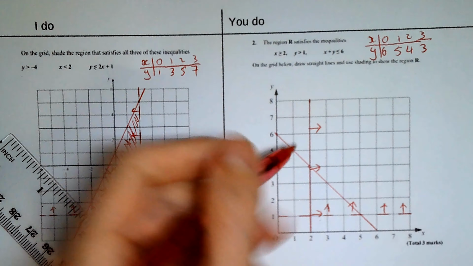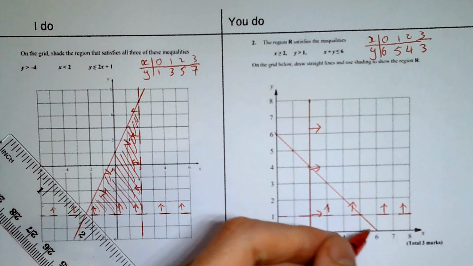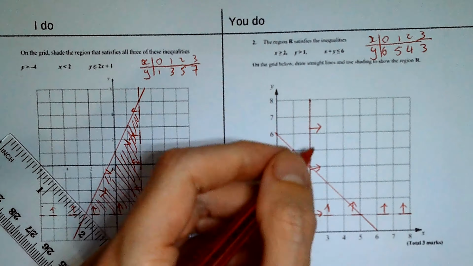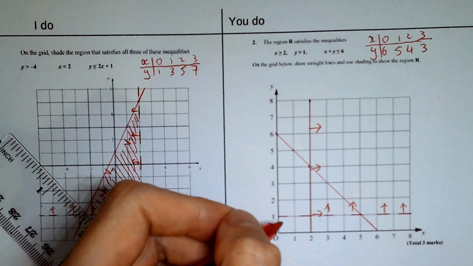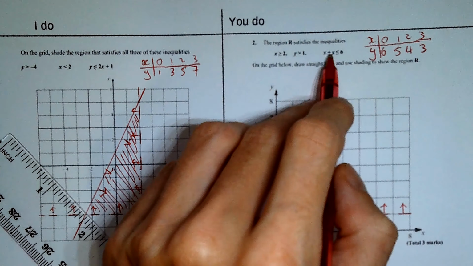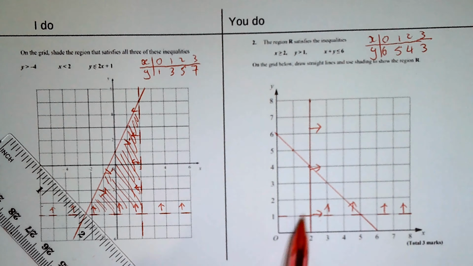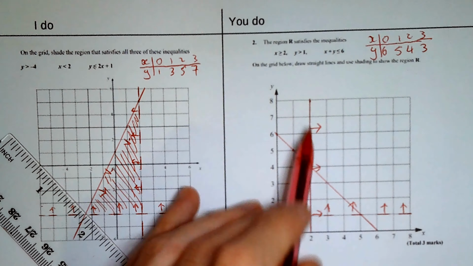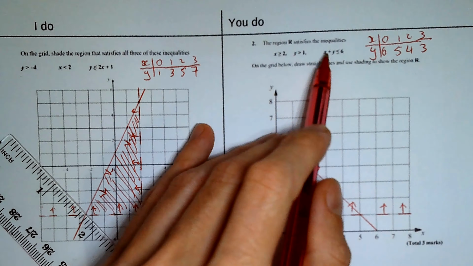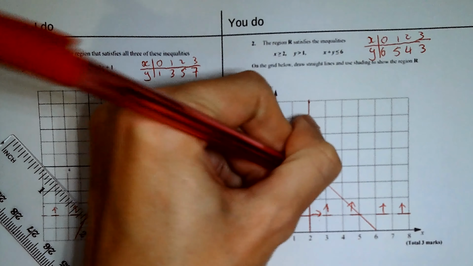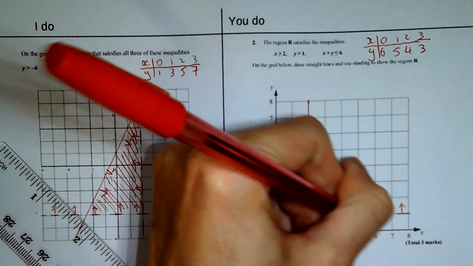Now again, just for this line, and you see I've done it as a solid line because it's less than or equal to. Just for this line, I'm going to think about, would 0, 0 satisfy this? And then if it does, then I know I'm looking for the lower side of the line. If it doesn't, I'm looking for the upper side of the line. 0 plus 0 is 0, and that is less than or equal to 6. So we are looking at this lower side of the line.